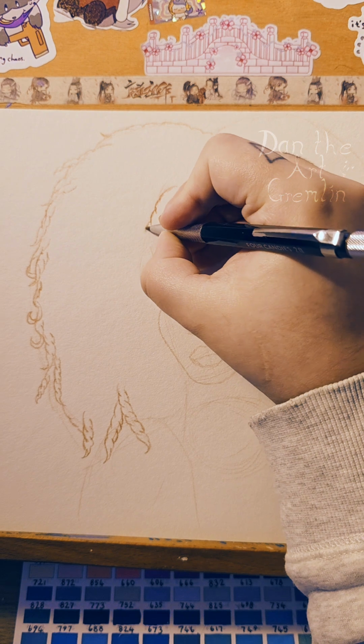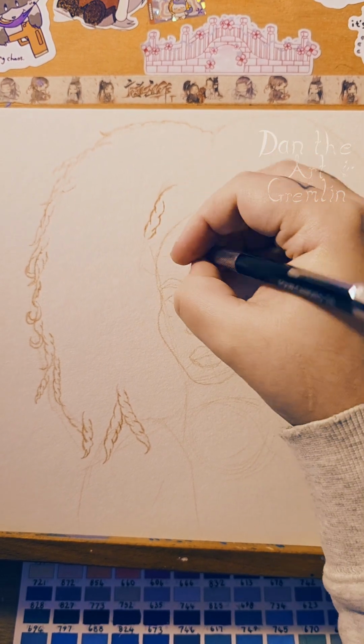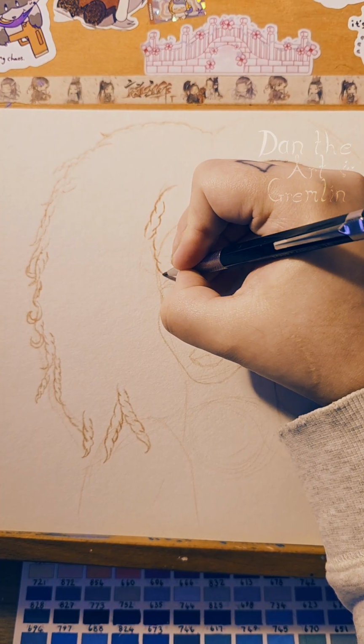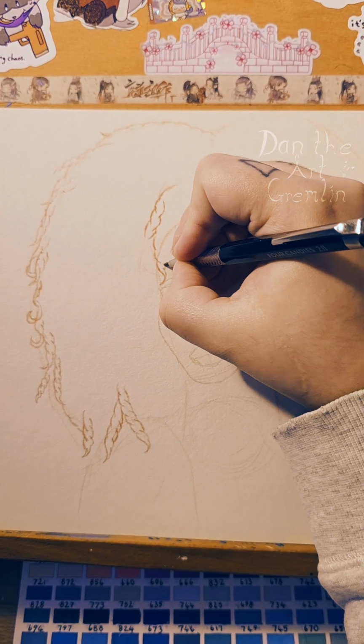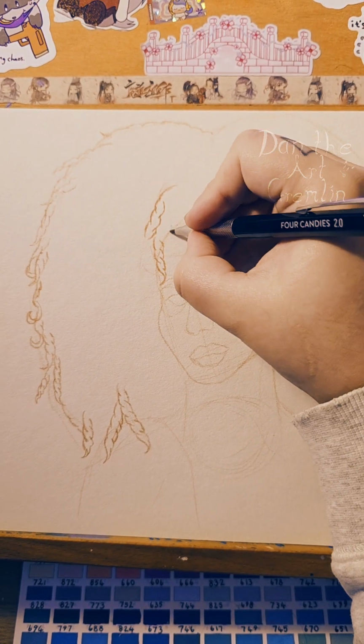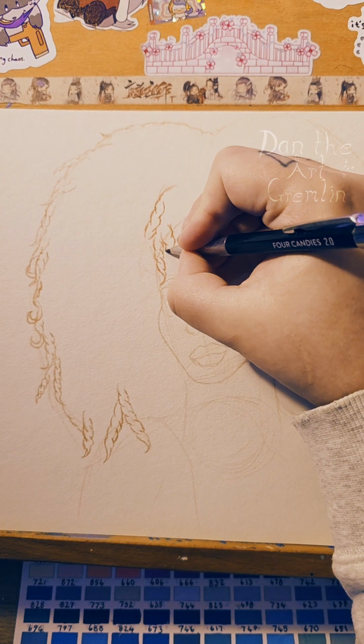Oftentimes, when doing the detail up here, you might not see as much of the strands.